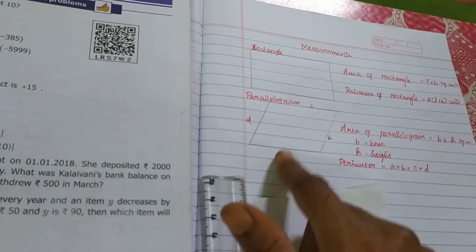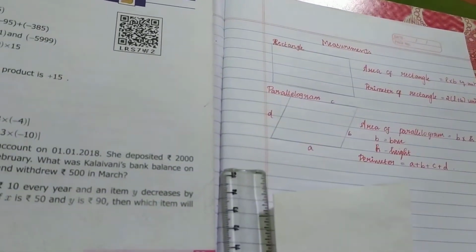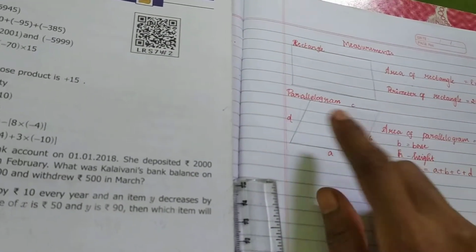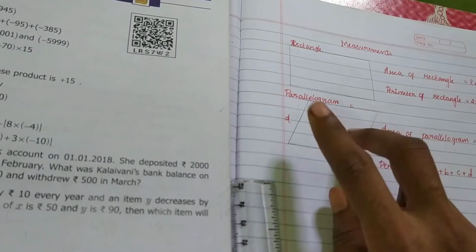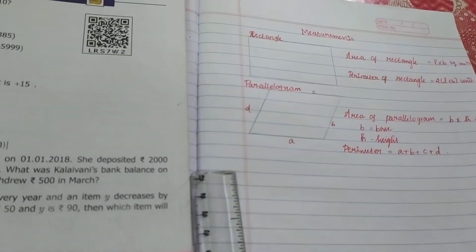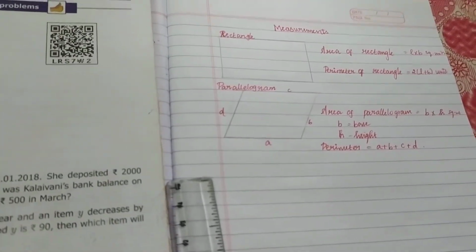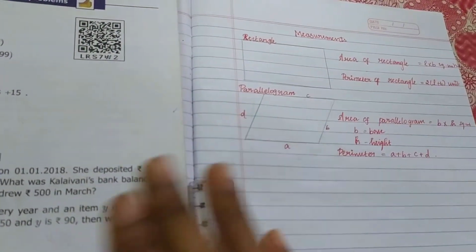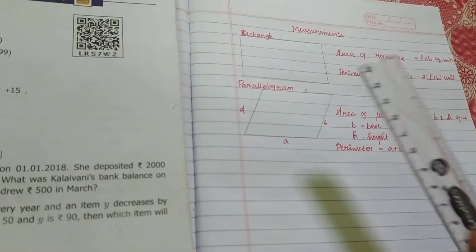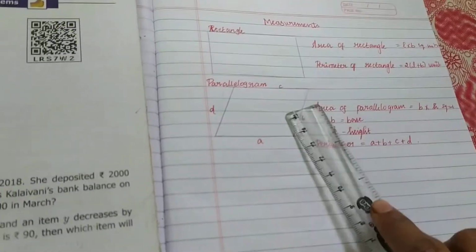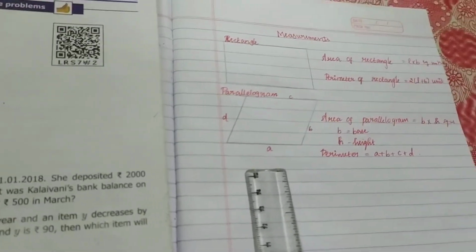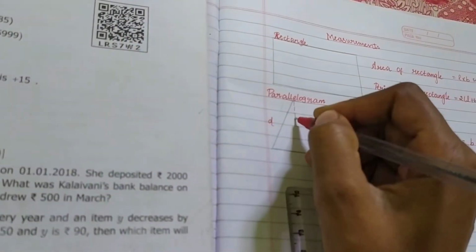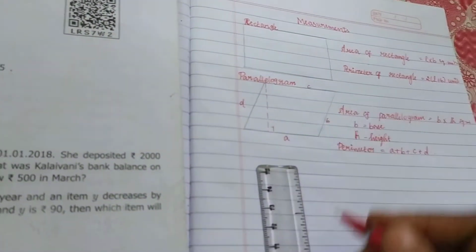Obviously, the opposite sides are equal. So this side is equal to this side. It should be parallel. A is parallel to C, B is parallel to D. In higher classes we will learn about this more, but in your class what they mention is that the parallelogram area and the rectangle area are equal. In the area of the rectangle we have L into B, but in this place, this is a base, so I can draw my height. Because I made a 90 degree, that is my height.